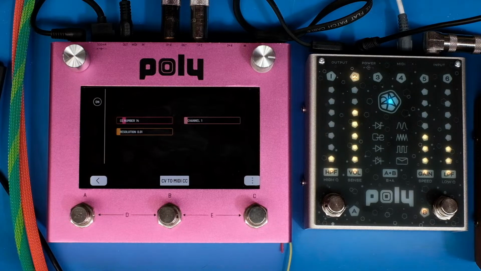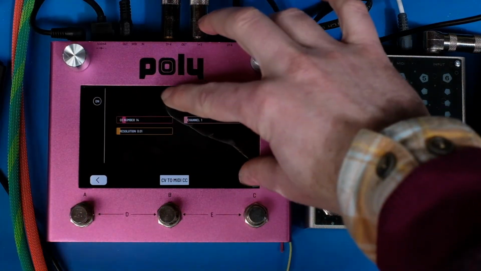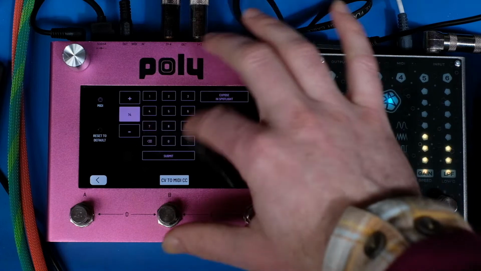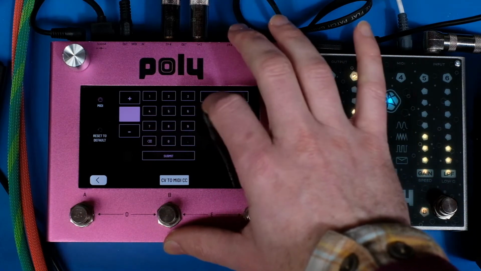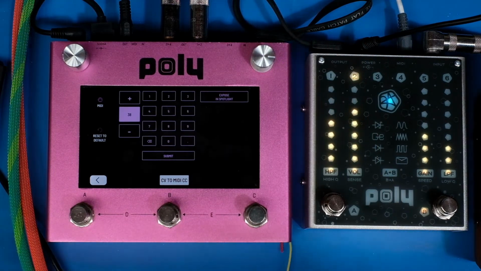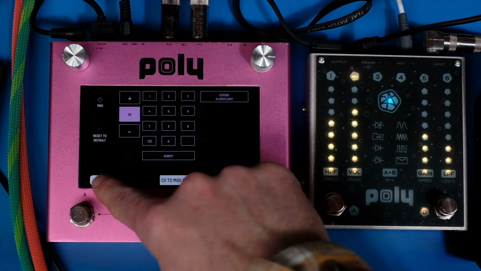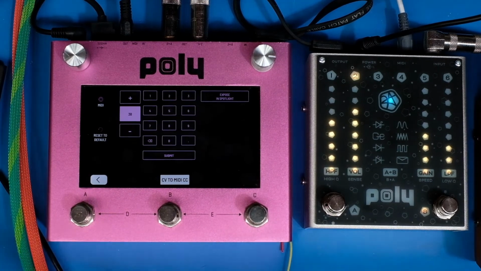Cool. Any last minute questions? Of course, if you want to set a number in directly, you can use this interface. You can just delete, back these off and say 38, submit. Things like that are pretty easy.